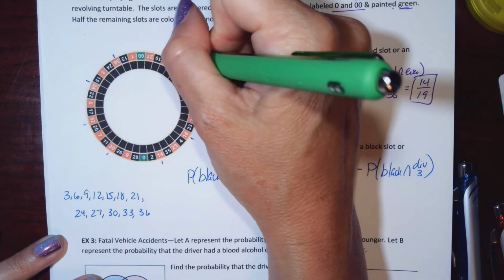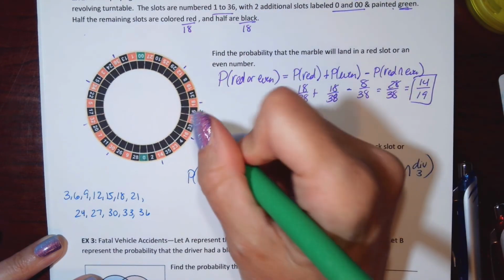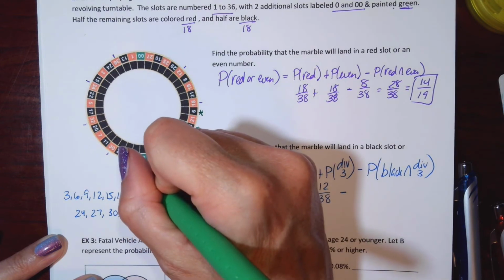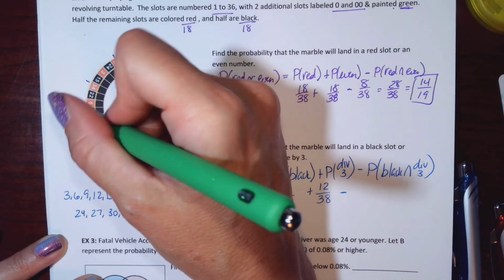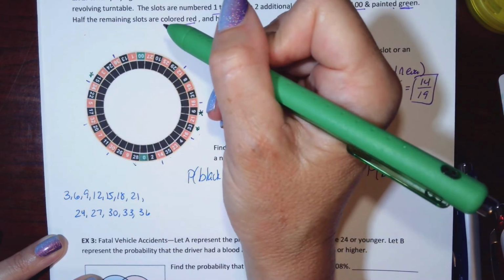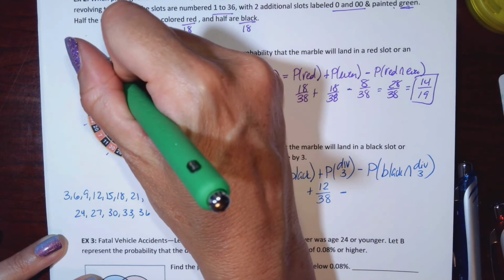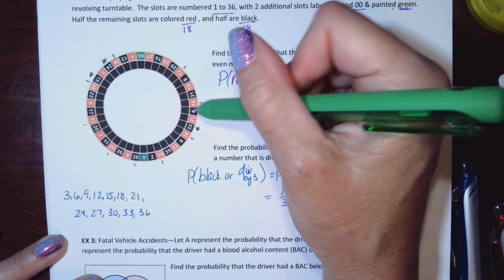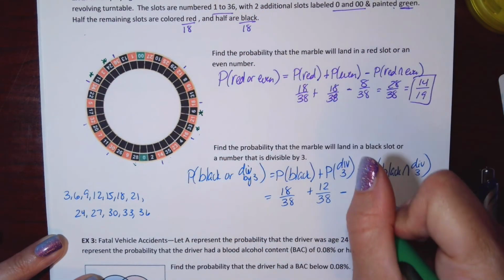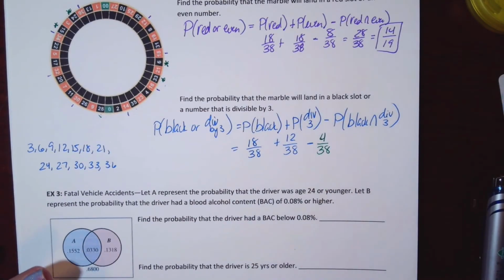So I'm looking for black multiples of 3. 6 is a black multiple of 3. 33, 15, 24, I think that's it. 1, 2, 3, 4. Yeah. So 4 out of the 38 are in the intersection and have to be subtracted out.